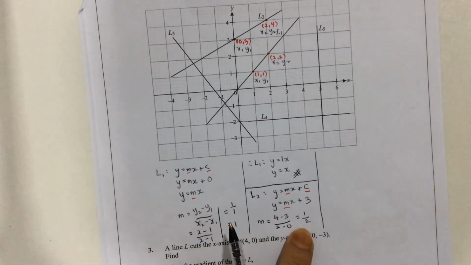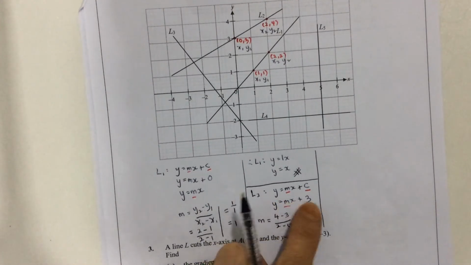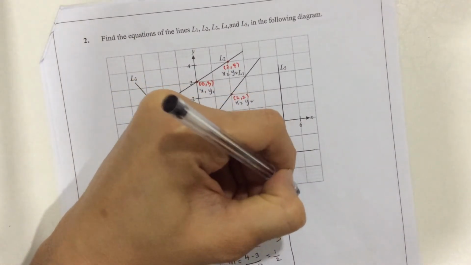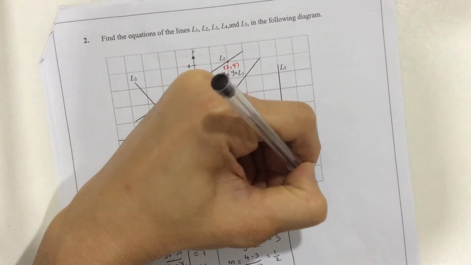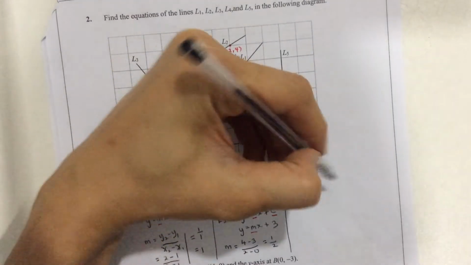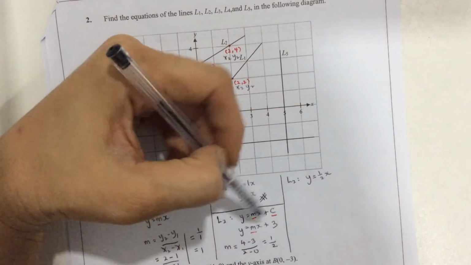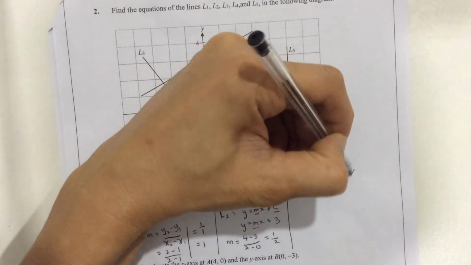m equals half. So I'm going to replace m by half: y equals half x plus 3, and that will be the answer. So for L2, the final answer will be y equals, m will be replaced by half, so that will be half x, and I'm going to follow with plus 3 here.